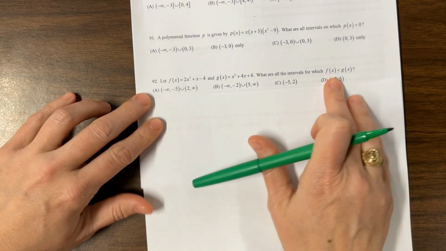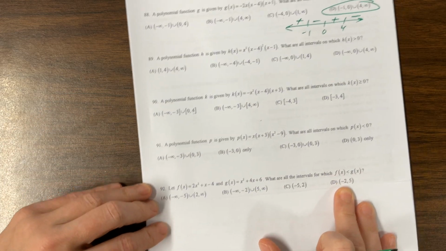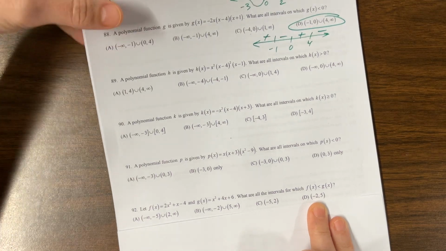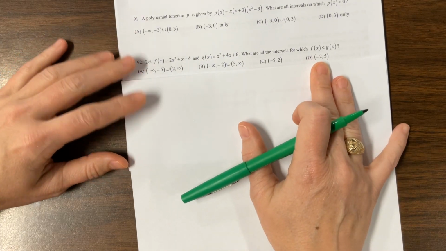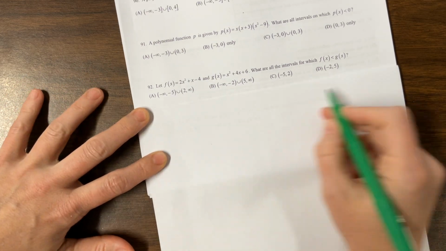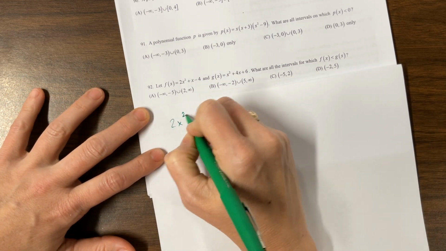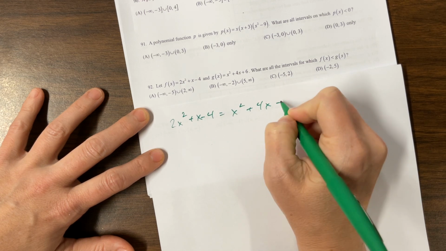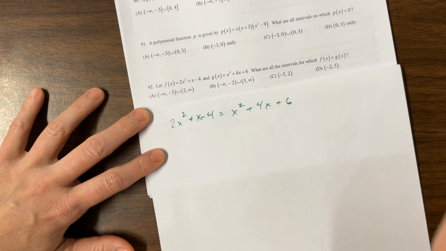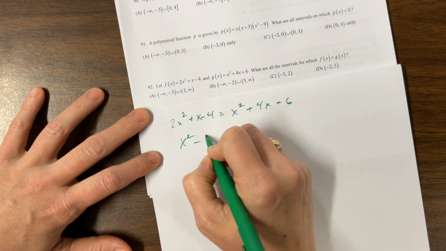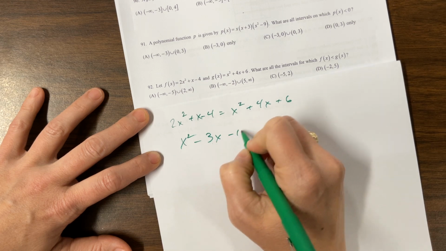So I do want to jump down to this one here because on all of these we were comparing things to 0, which is great and wonderful, but now we're comparing two functions to each other. There's probably more than one way to do this, but let me show you how I would think through this one. I would begin by trying to figure out when my two functions are equal to each other. So I would set them equal. So I'll subtract x squared, I'll subtract that, gives me negative 3x, I'll subtract that, gives me negative 10.